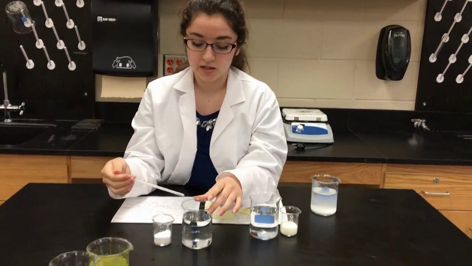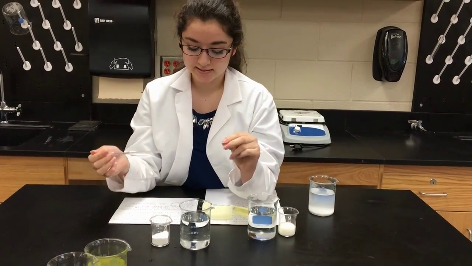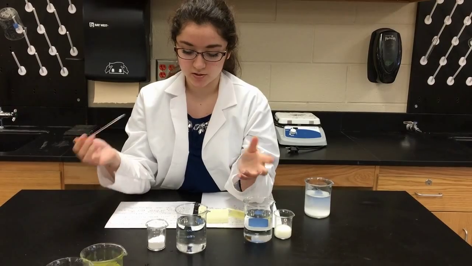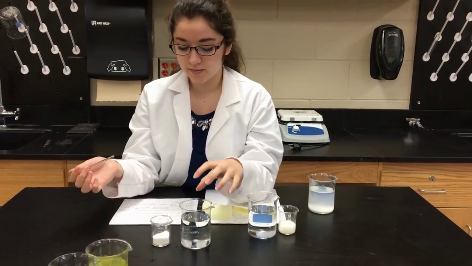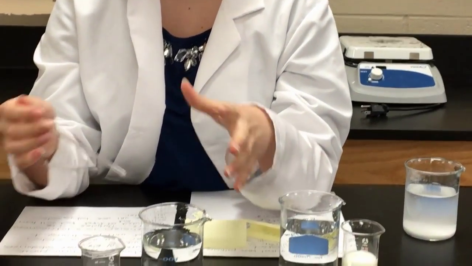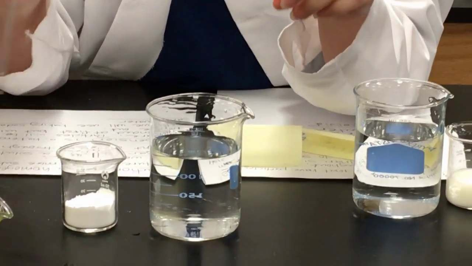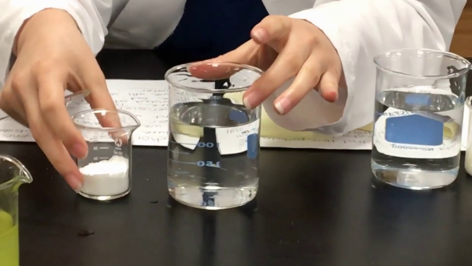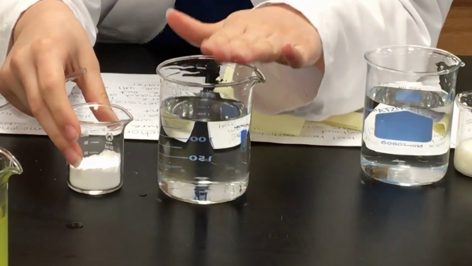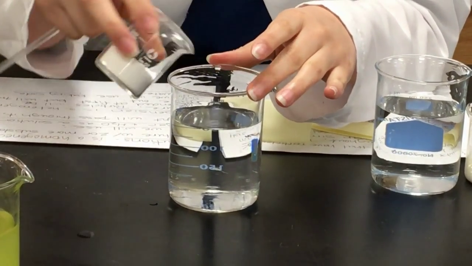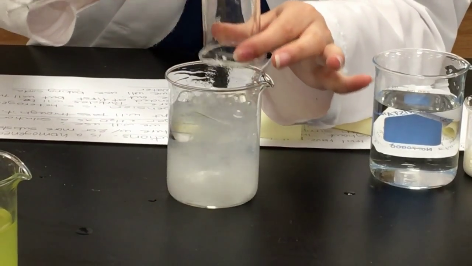Now we will be taking a look at a suspension. A suspension is a heterogeneous mixture and the particles appear to be suspended throughout the solution evenly, but over a small period of time, they eventually settle at the bottom. So for our suspension, we are going to be using water and some baking soda. So we're going to pour that in.